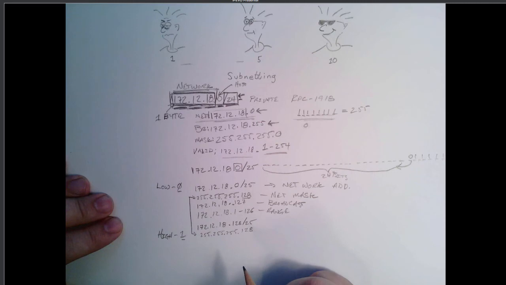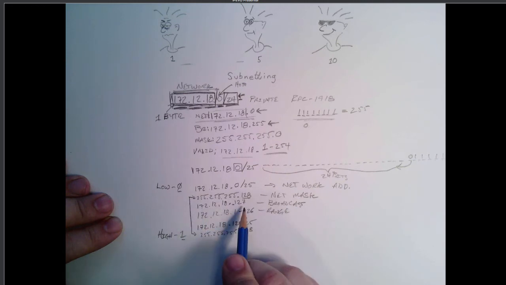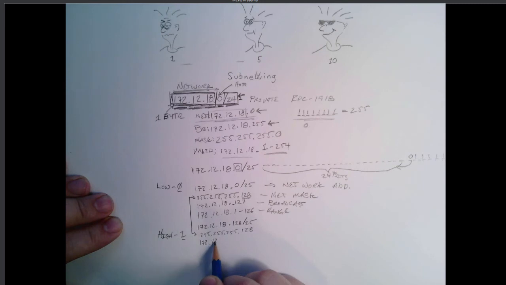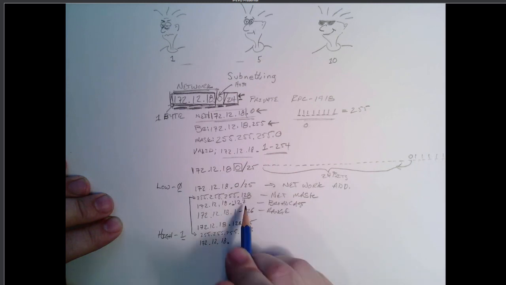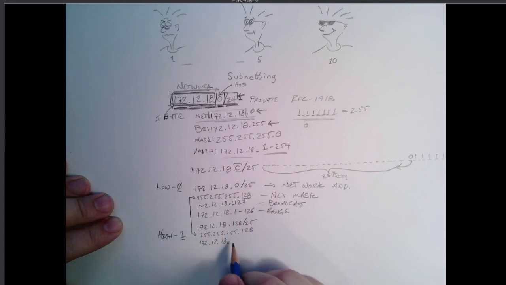Well, the broadcast address is going to be this network with all the host bits turned on. That is almost the same as this. So we can start out 172.12.18. It's almost the same, except that now we're on the 1 network. That's the 128. So it's 128 plus 127, all the bits turned on. 255, a familiar broadcast. Finally, we need to know what is the range.